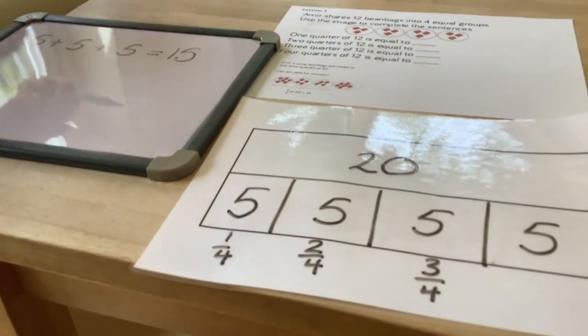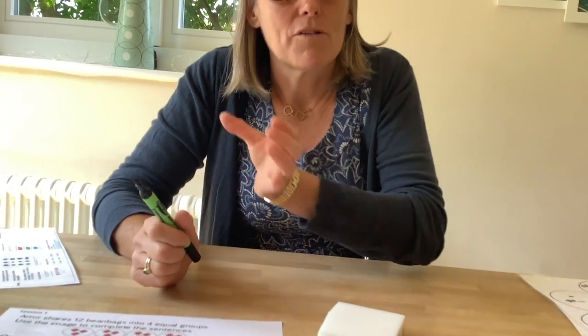Okay, so I hope you've got on okay with your problems today, and remember to use your bar model and your part whole, and that the really important thing about fractions of a number is to make sure you share equally so that each part of the fraction has got the same amount in it.